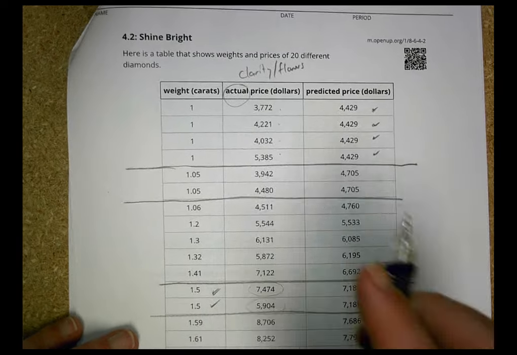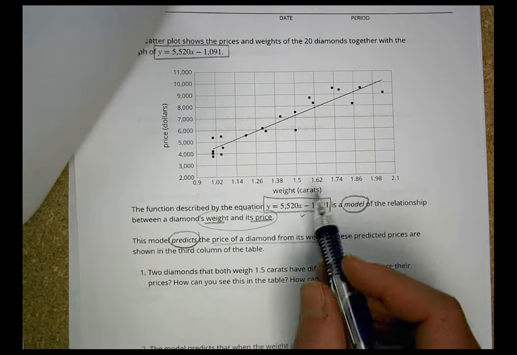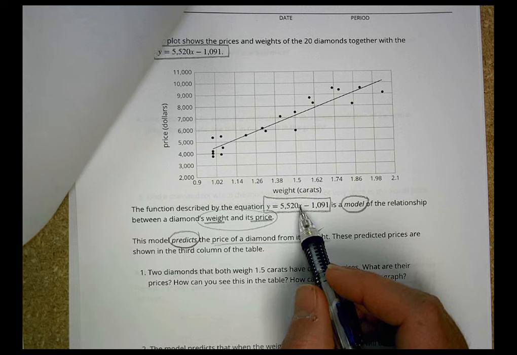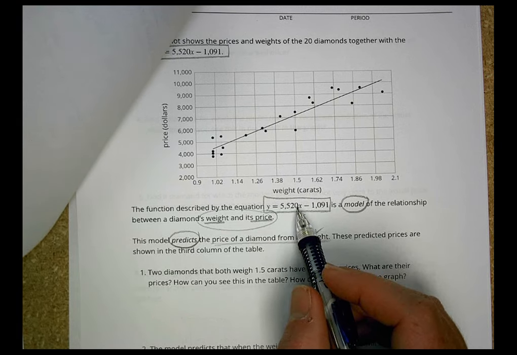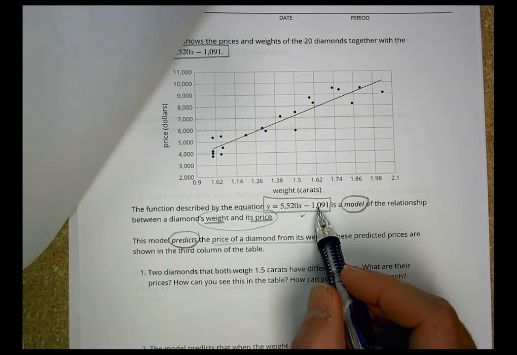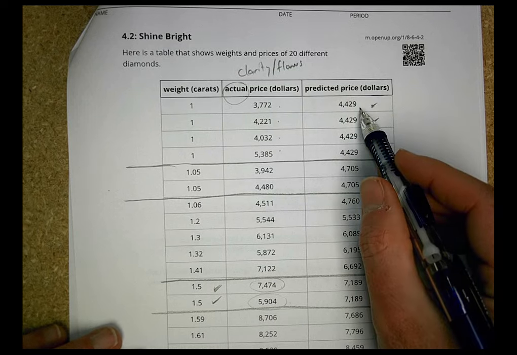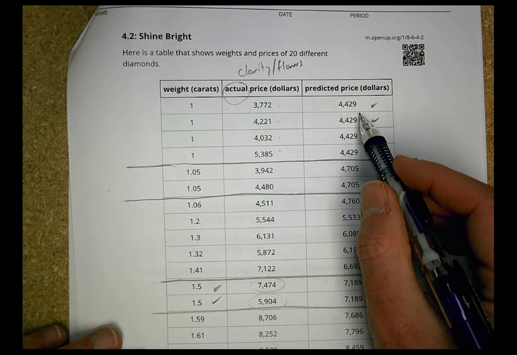So when you take the weight of a carat and you put it in the place of x and you multiply it out, 5,520 times 1 minus 1,091 would equal $4,429. That's what you would predict would happen.